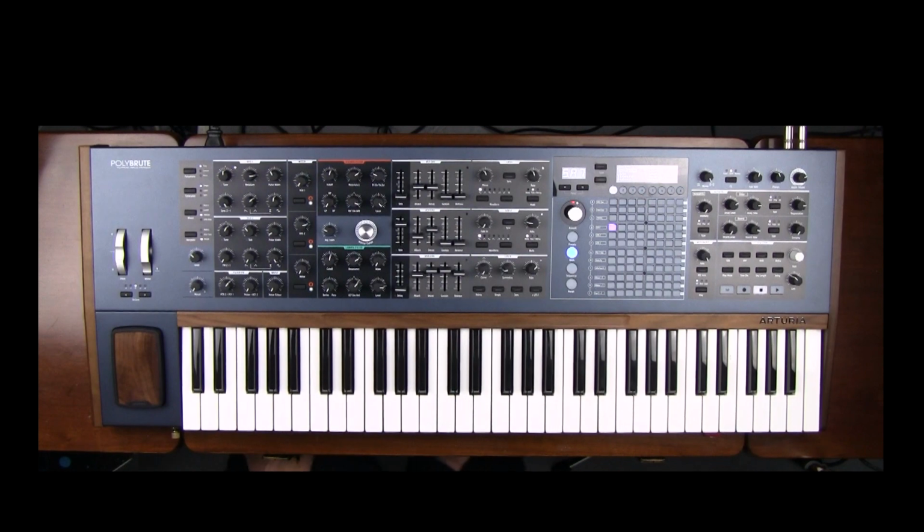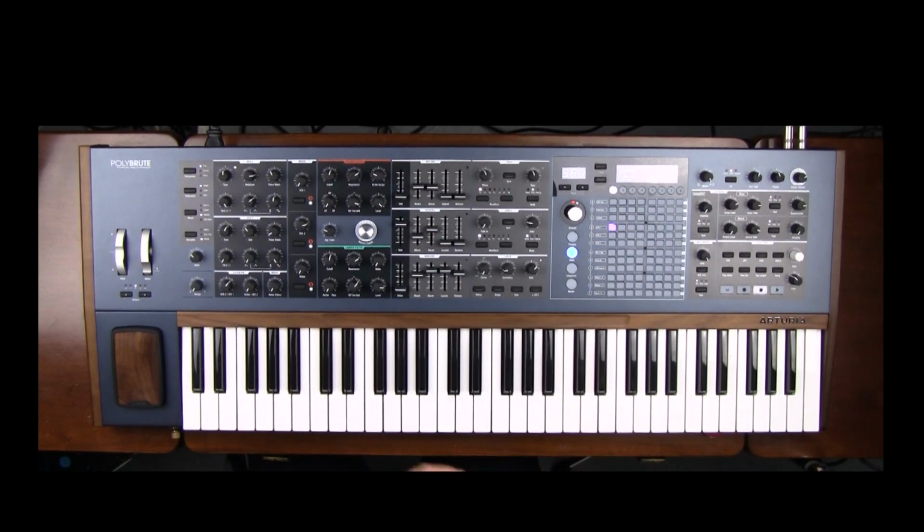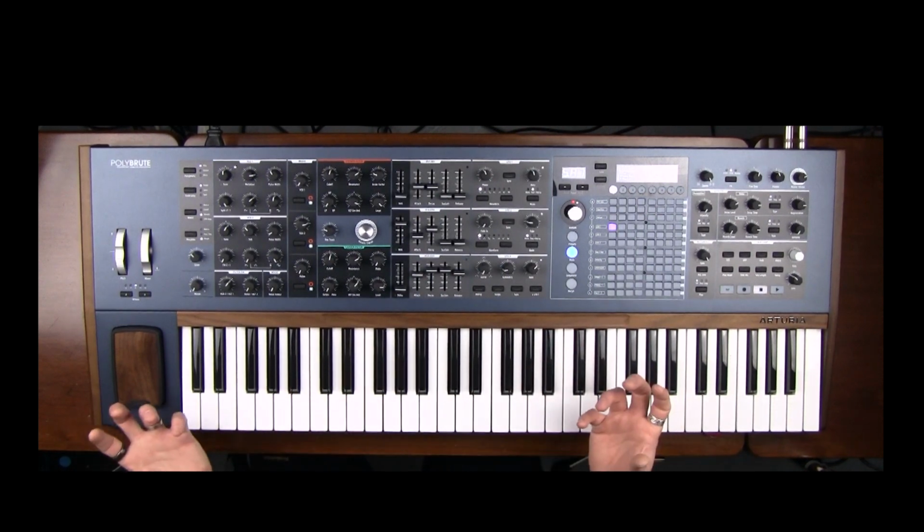But yeah, having 6 different independent LFOs affecting something like pulse width on a sound, you're not going to find that in a traditional analog polysynth anywhere. That's amazing and huge.